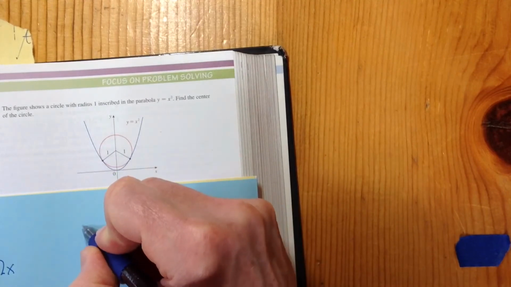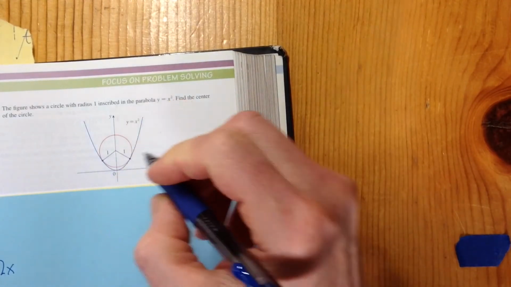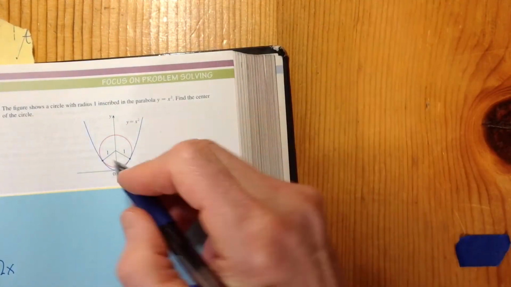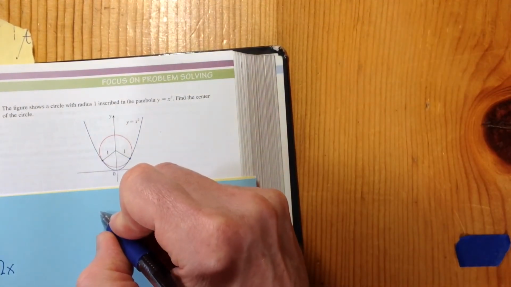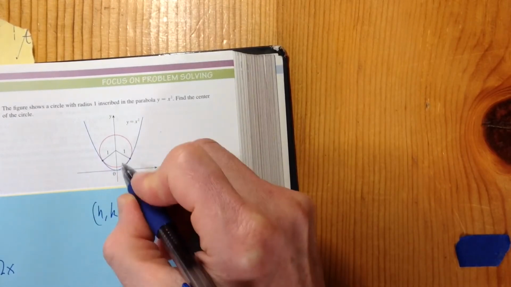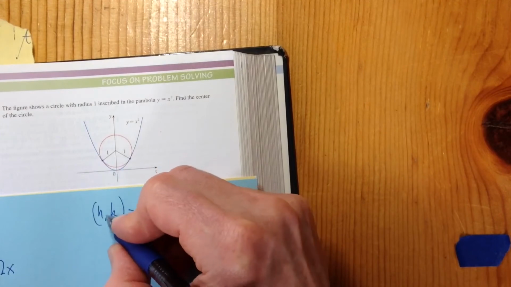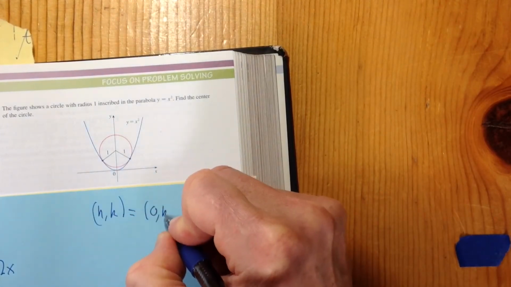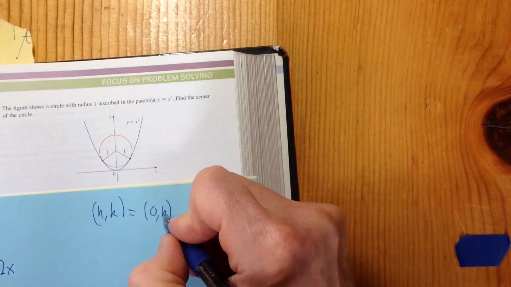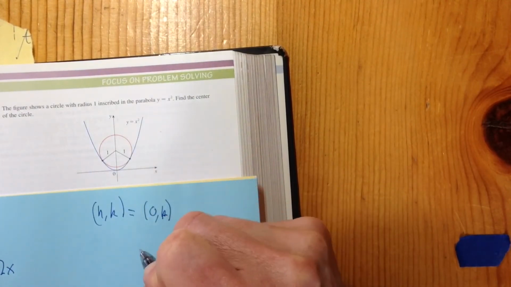Let's call that point there the center. I don't want to write in my book, but let's call the center h comma k, which the y value we don't know, but the x value is 0, so it's 0 comma k, and we want to find k. We want to find where that y value is. So that's what we're finding here, right? We want to find k.